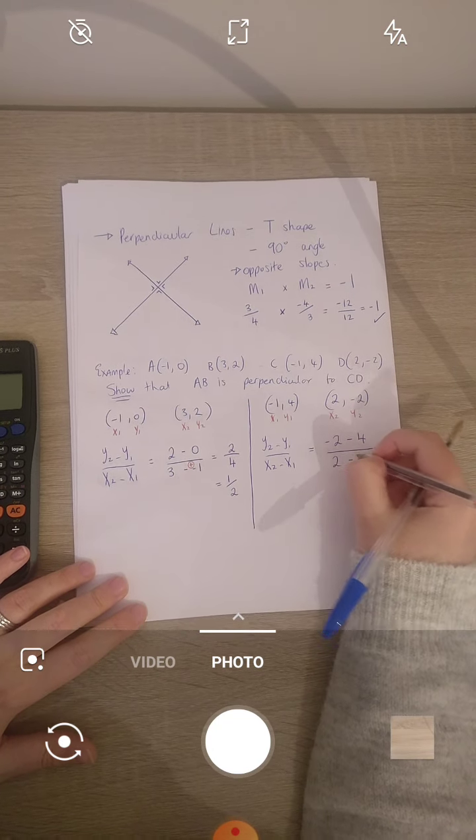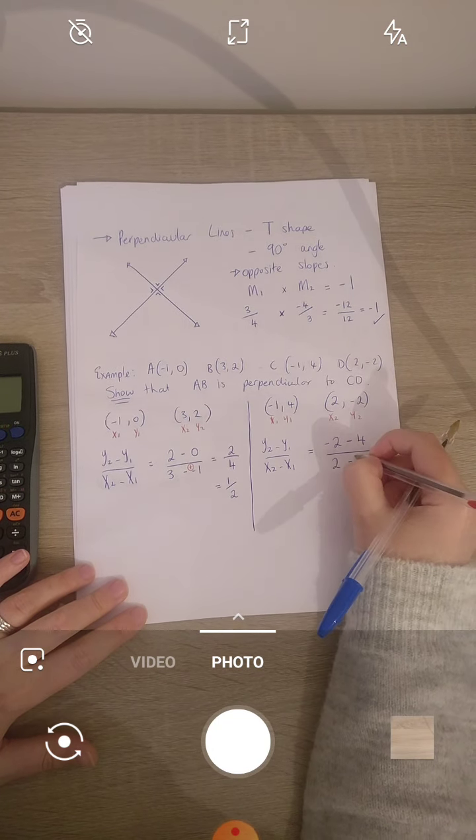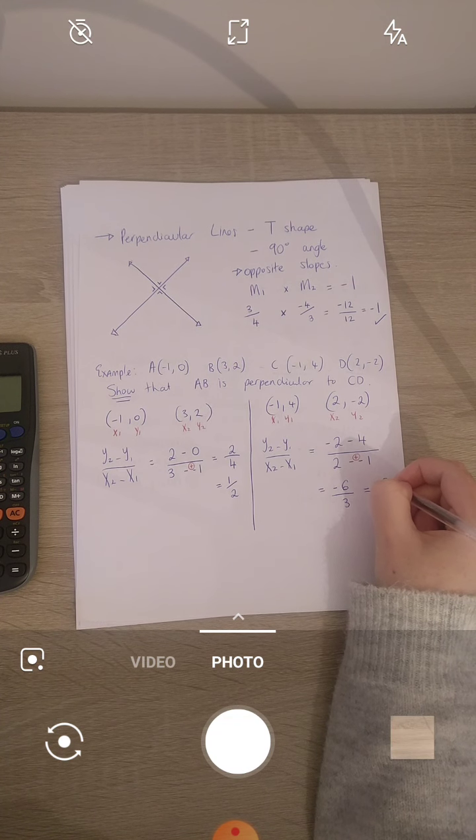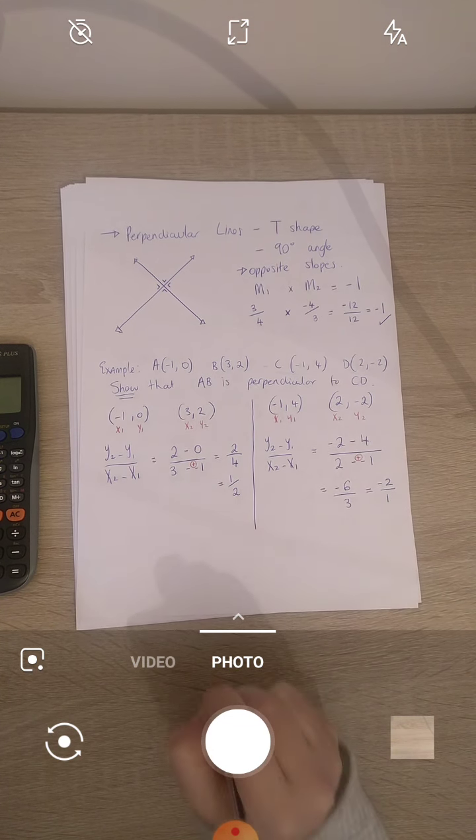So just here we've our minus and minus becomes plus. So here we have -2 minus 4 is -6. 2 plus 1 is 3. And if I simplify that, we've minus 6 over 3 is the same as minus 2. So dividing the top and the bottom by 3, minus 2 over 1.